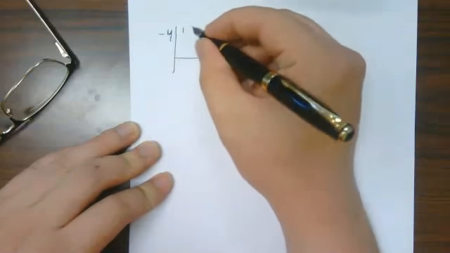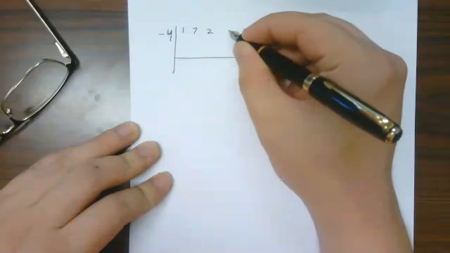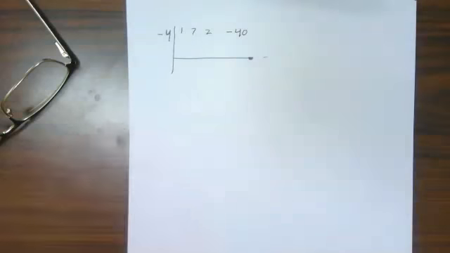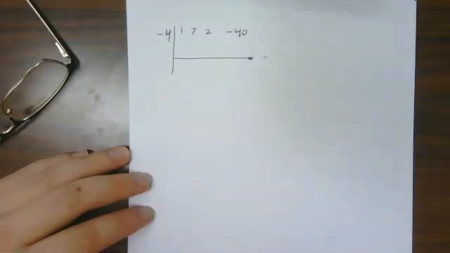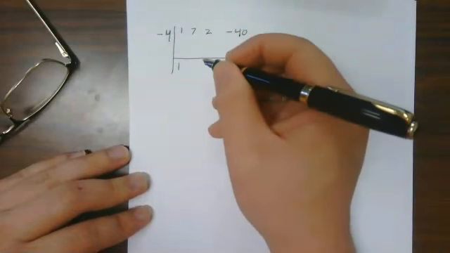So we're using -4 synthetically divided into 1, 7, 2, and -40. Like we do, the 1 comes down immediately.